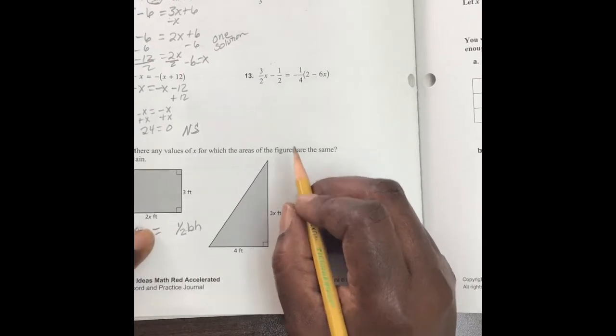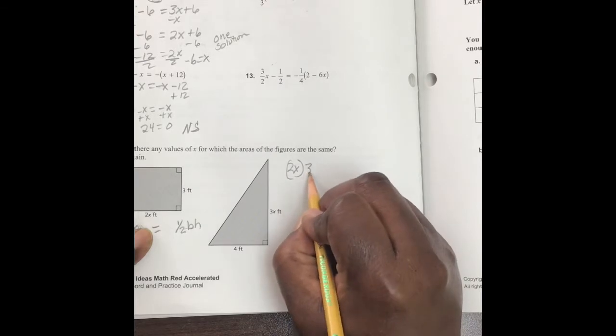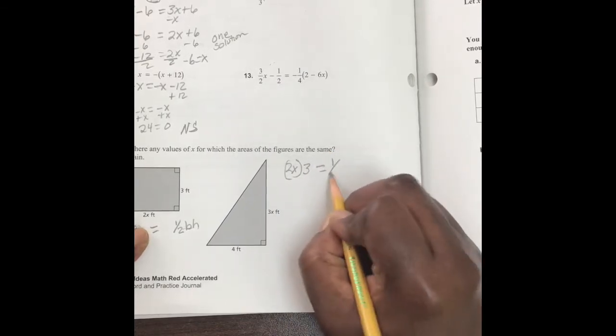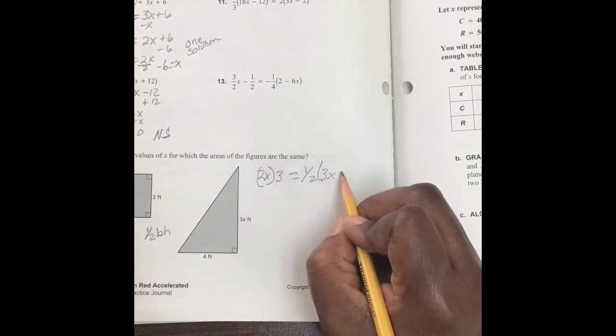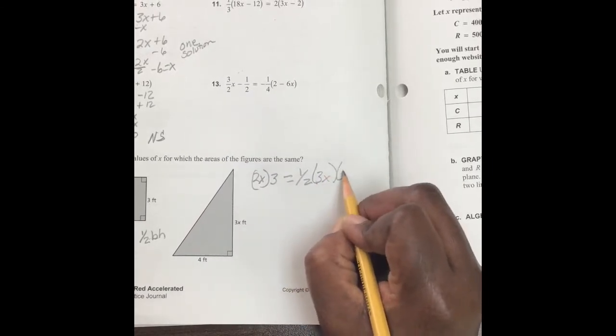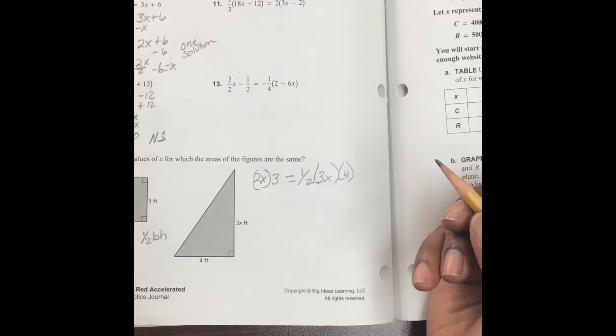This is 2x times 3 is equal to 1/2 of 3x times 4. That's how that looks, okay? So let's take a look.